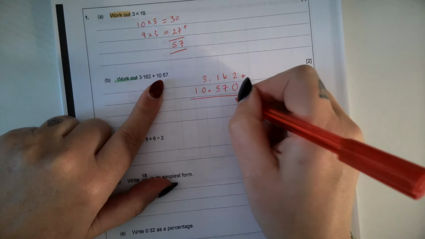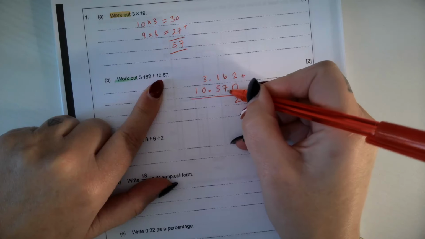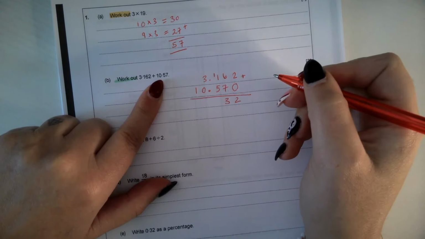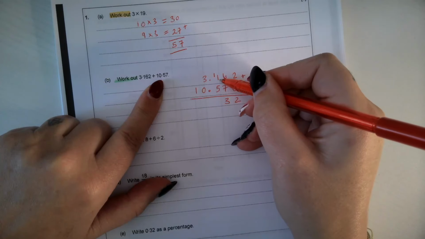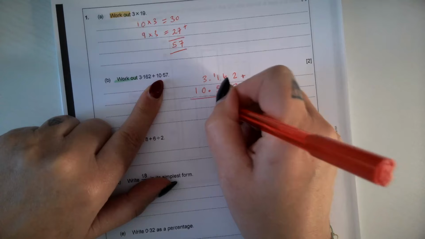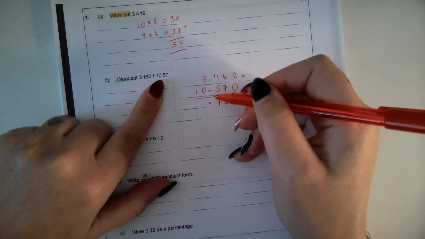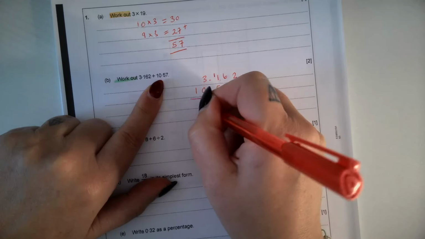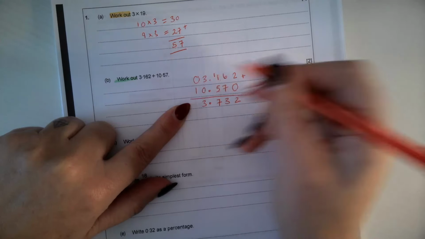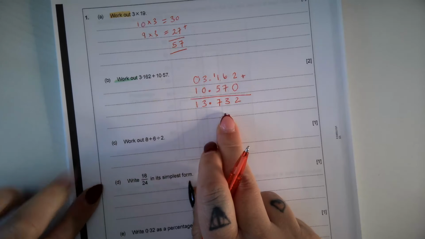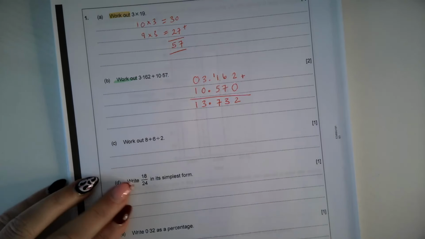2 plus 0 is 2. 6 plus 7 is 13. So I'm going to write the units, carry the 10. 1 plus 1 is 2, plus 5 is 7. My decimal point is going to match the decimal points above it. 3 plus 0 is 3. 1 plus, there's a 0 there, technically, is 1. And 13.732 is our answer.